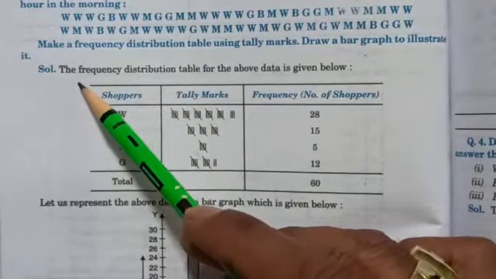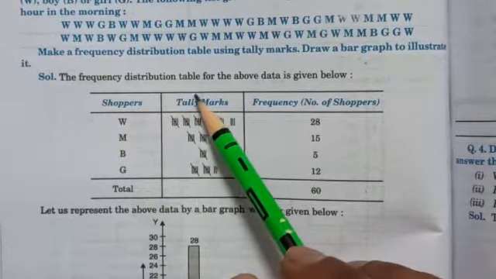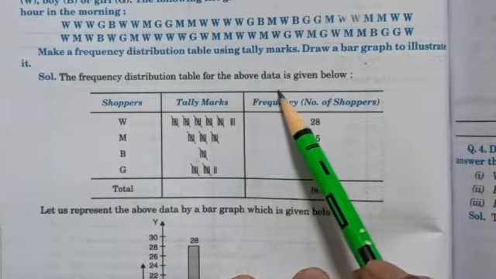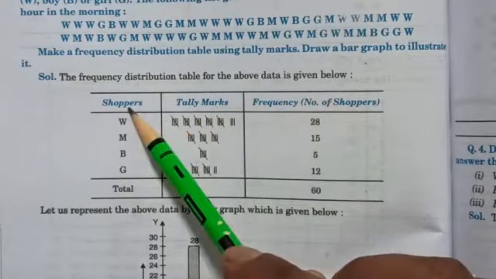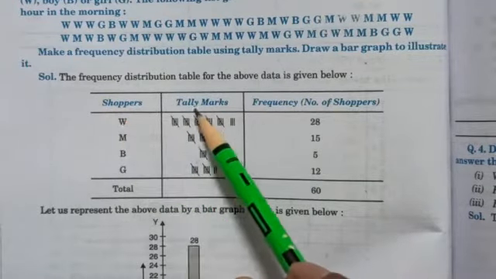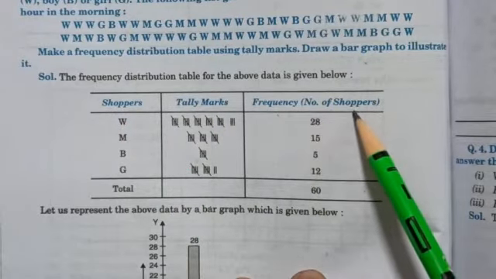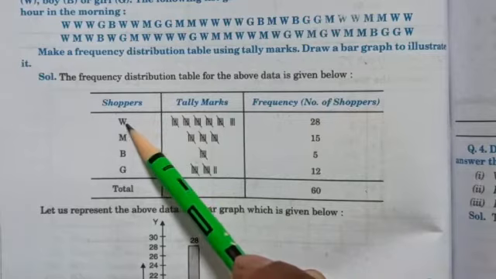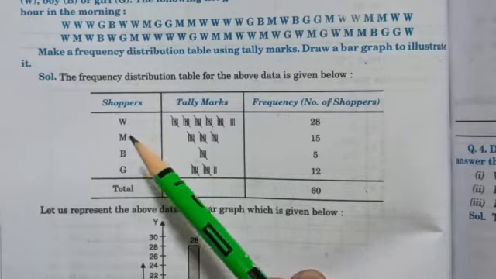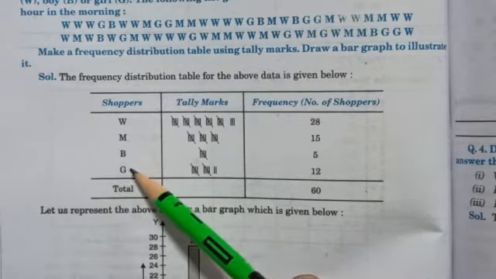Now, solution. The frequency distribution table for the above data is given below. We have to make a table like that with columns: shoppers, tally marks, and frequency, which is the number of shoppers. The shoppers are W for woman, M for man, B for boy, and G for girl.